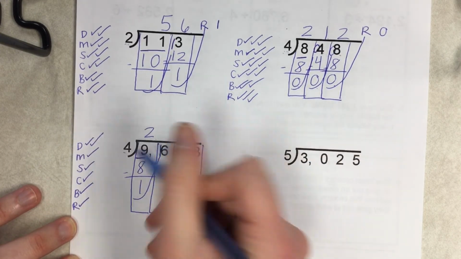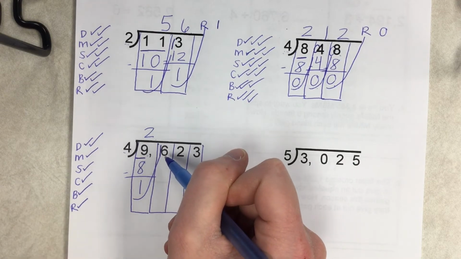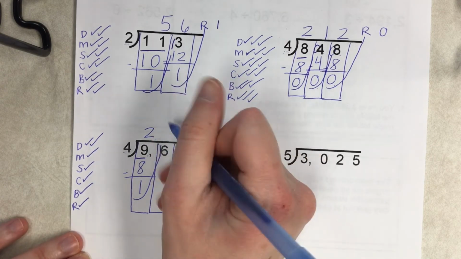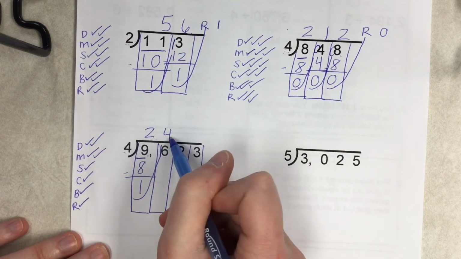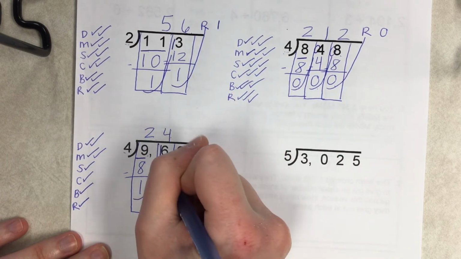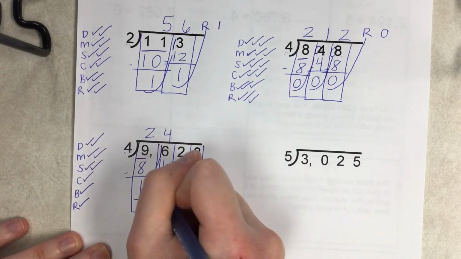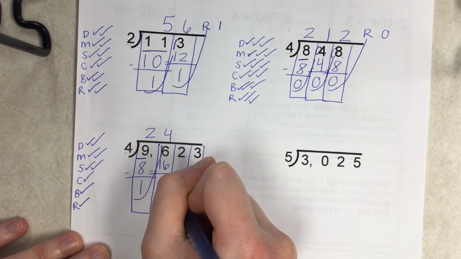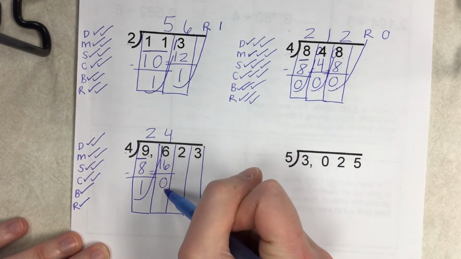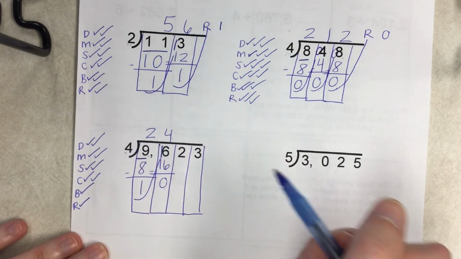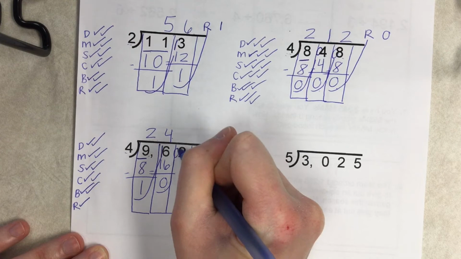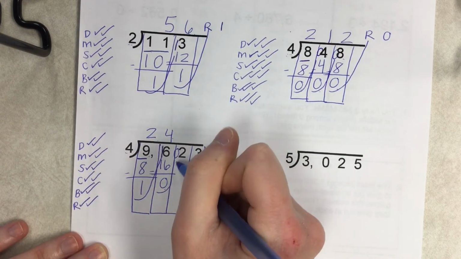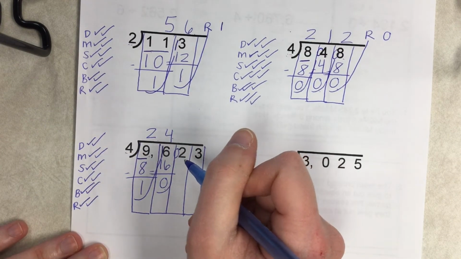Back to the top. Determine. 4 times what gets me close to 16 without going over? 4. Multiply. 4 times 4 equals 16. Subtract to see how many Smarties I have left. 0. Compare. I have 0 Smarties left in my hand to share with 4 kids. Not enough to keep passing out, so I'm going to bring up my 0. And I'm going to repeat because I have another box left.